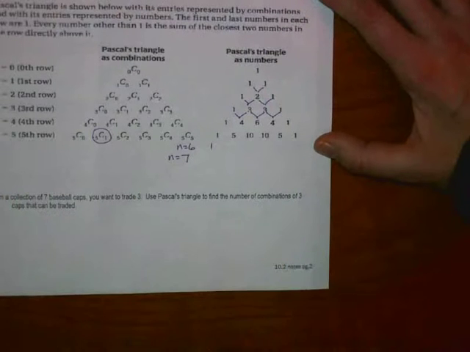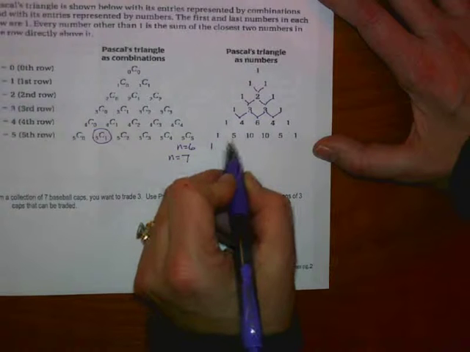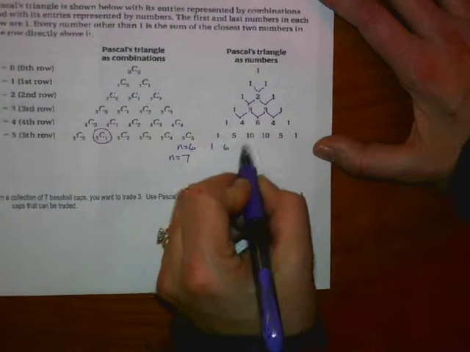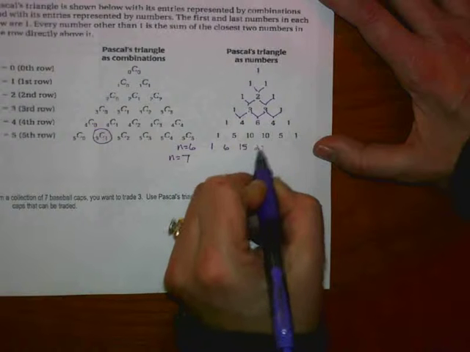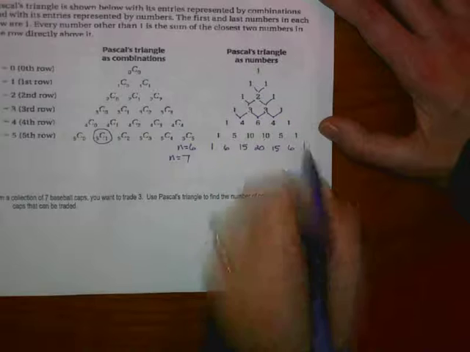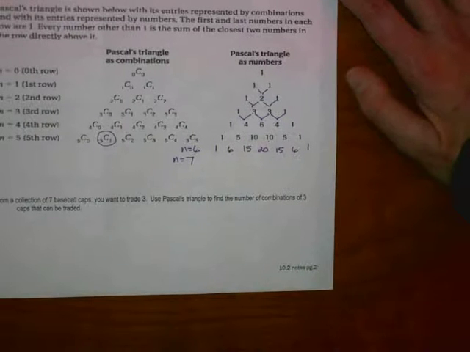Okay? All right, I need you to add on 2 rows because we're going to need them. So you always start with 1. Notice 1 is all along the outside. How do I get this next number? 1 and 5 is 6. 5 and 10 is 15. 10 and 10 is 20. 10 and 5 is 15. 5 and 1 is 6. And then 1. That's row 6.